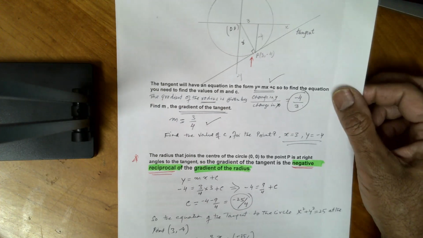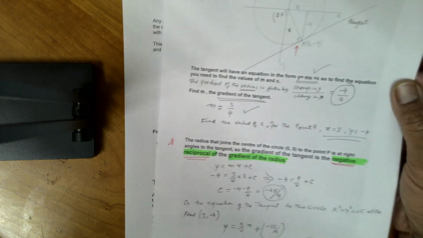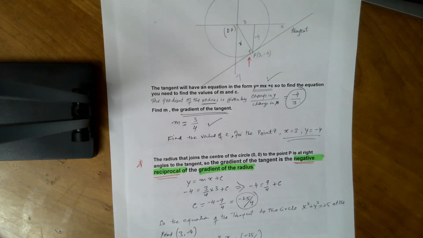Very important example. Now I'm going to move on to another example as well. That is also very important. Sometimes they ask you that in the exam. So let's bring that.